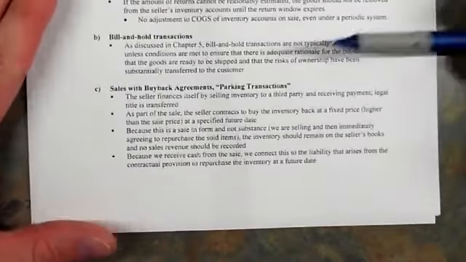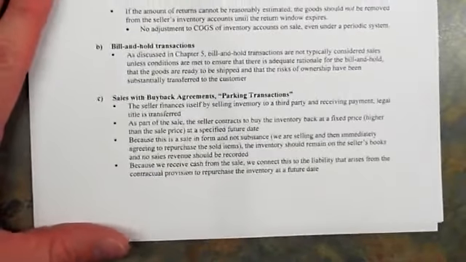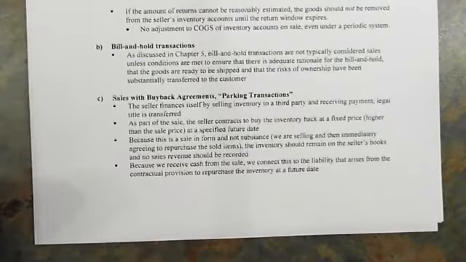Bill and hold transactions are a different sort of transaction, again discussed in Chapter 5, Module 10. They're not typically considered sales unless conditions are met to ensure that there's a rationale for it. If you think of what a bill and hold means, I am a retailer or a manufacturer.